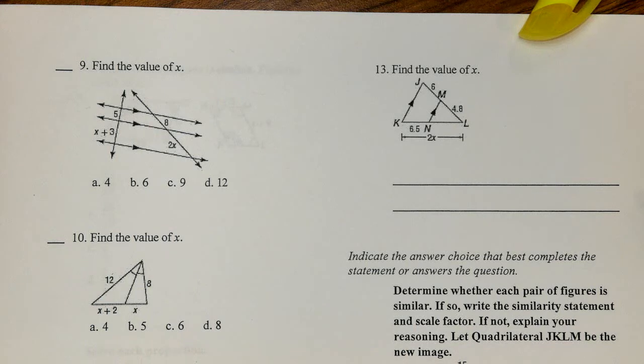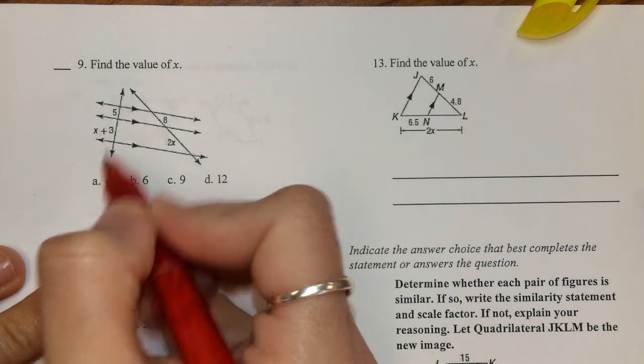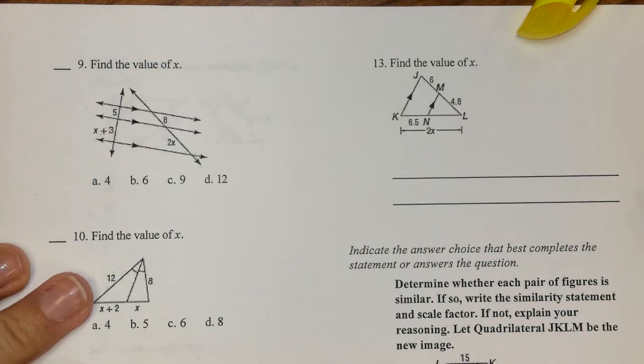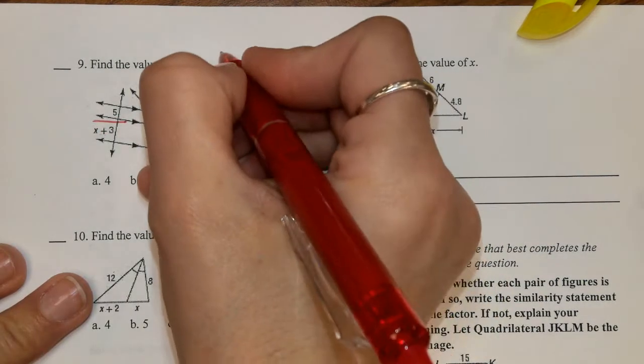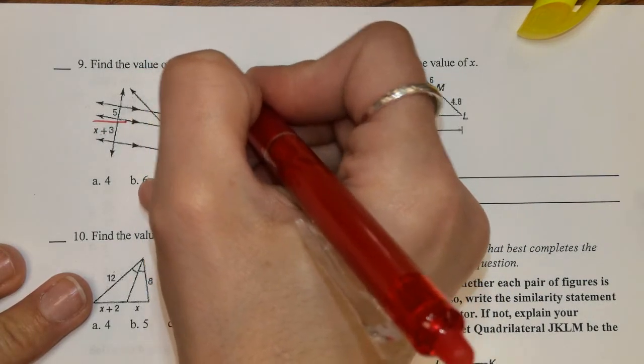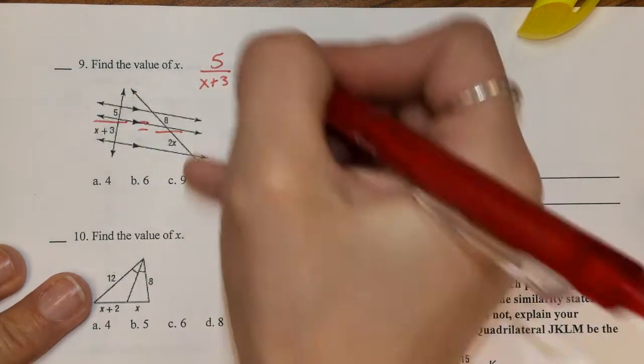All right, page 2 of our Chapter 7 review. Number 9. Let's take a look at what we've got. Oh, our proportion staring right at us. Look at this. We've got parallel lines with our transversals, no congruent marking, so which means this is going to be our proportionality. So here we go. 5 over x plus 3 is equal to 8 over 2x.